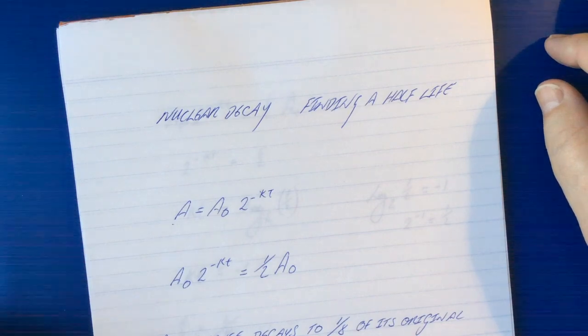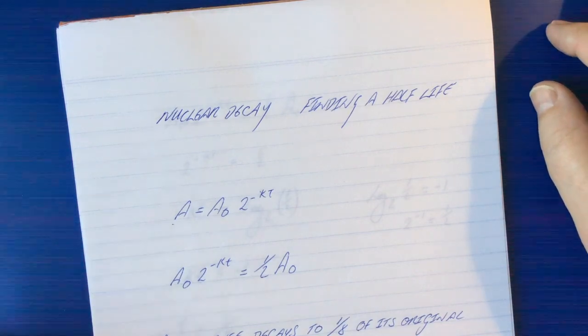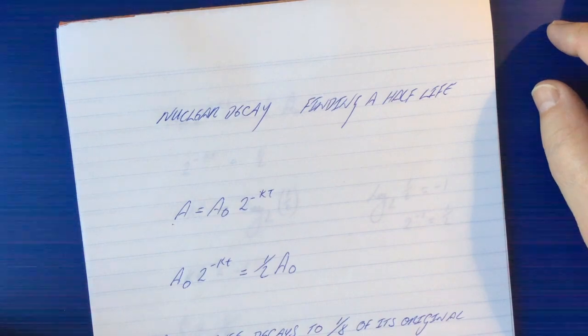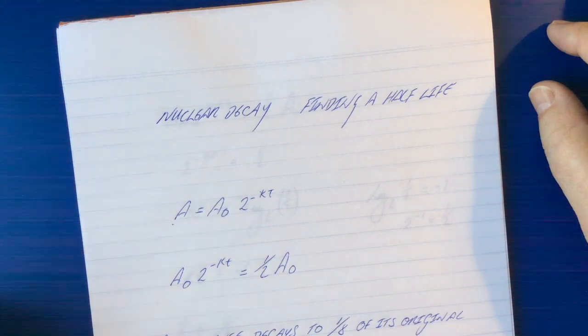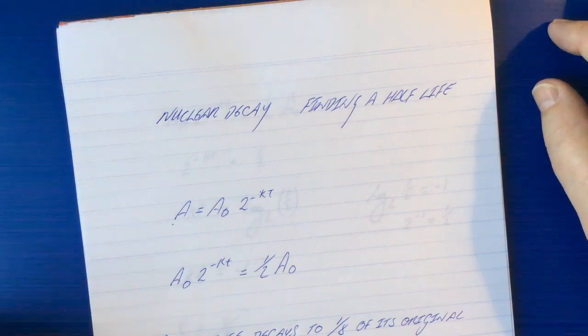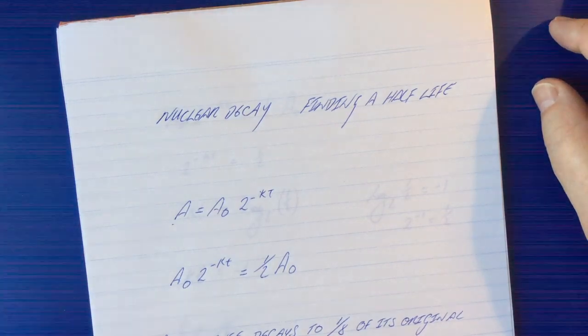I make up isotopes as I go. This is not a physics or a chemistry channel. This is mathematics. Especially with this one, people who do physics or chemistry will see that I certainly have made this up, and they may even be able to guess the answer. But we'll come to that.